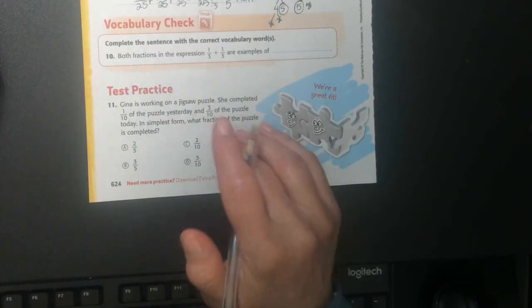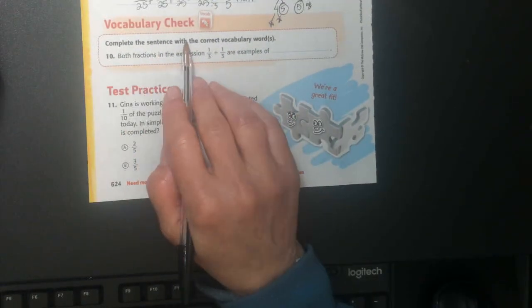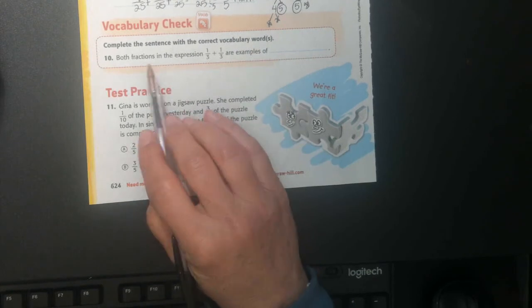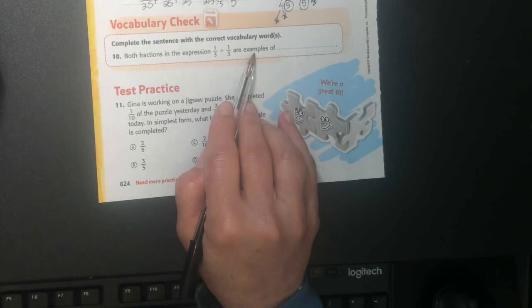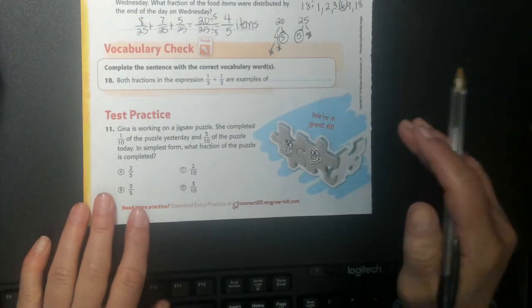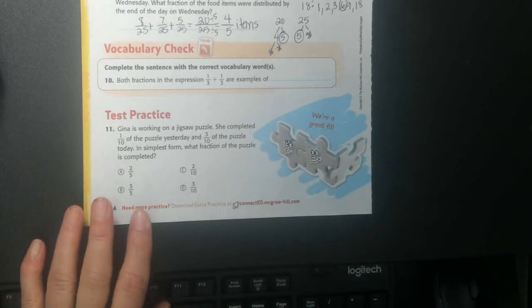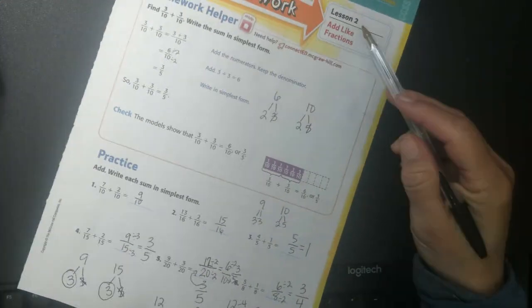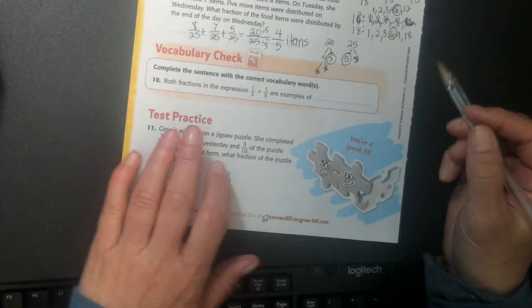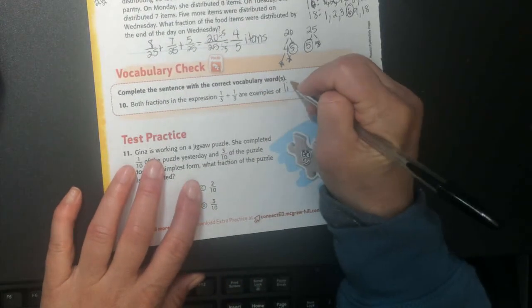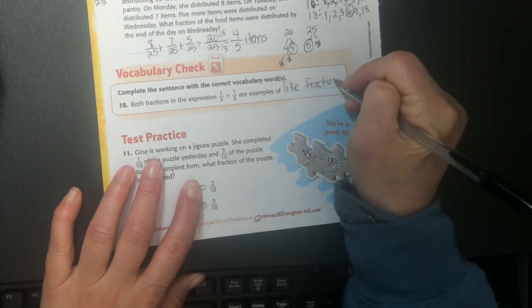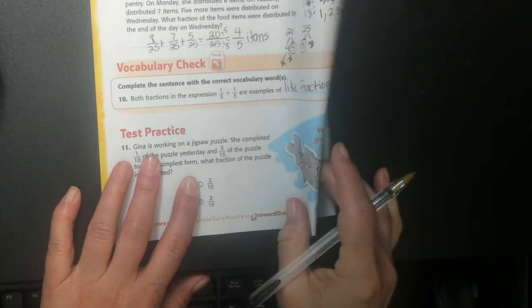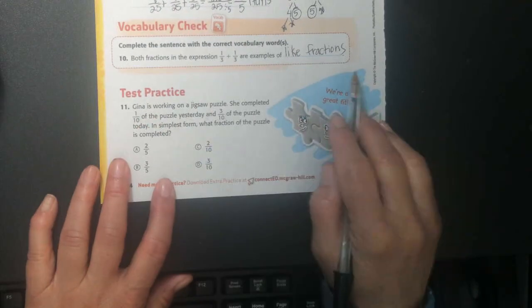All right, 2 more problems. Complete the sentence with the correct vocabulary word. Both fractions in the expression 1/3 plus 1/3 are examples of, and our whole, right, 1/3 plus 1/3, they are examples of like fractions. I don't know what they were asking for here either, but like fractions is the vocabulary word they want to know. They are like fractions because they both have a third on the bottom. They are actually the same fraction there too.